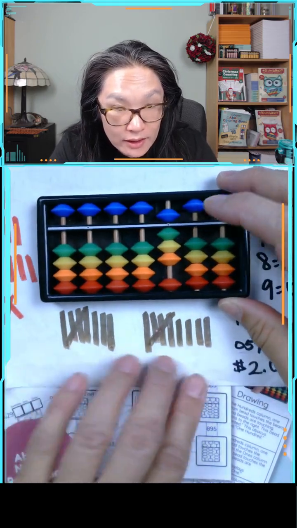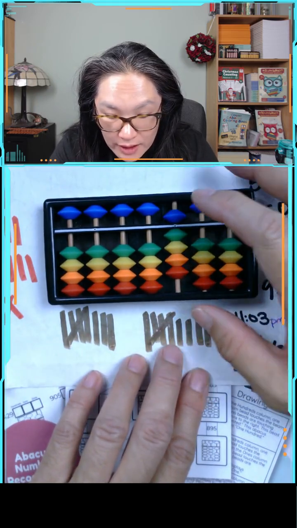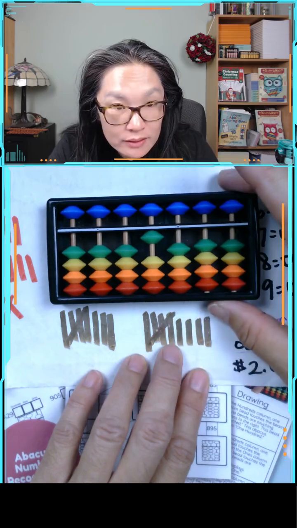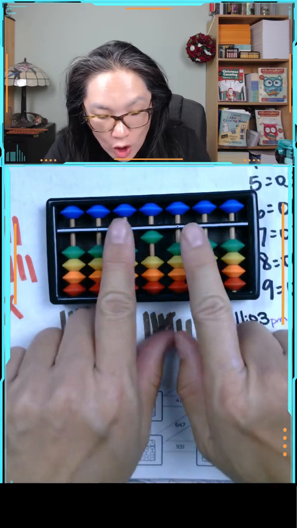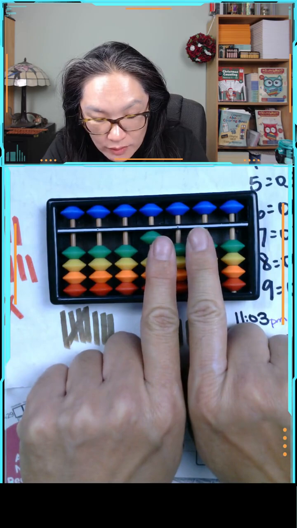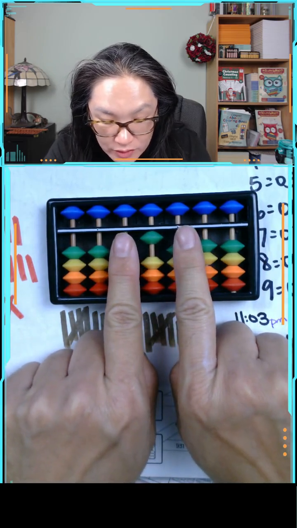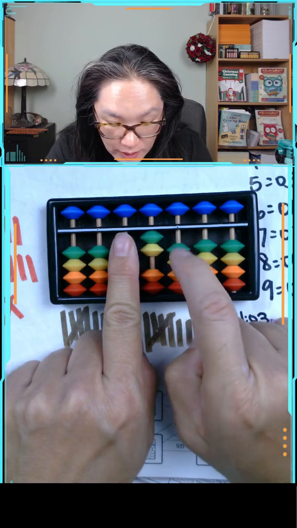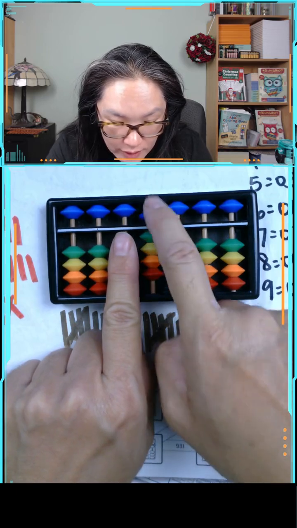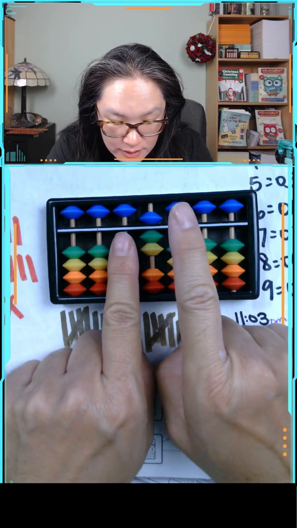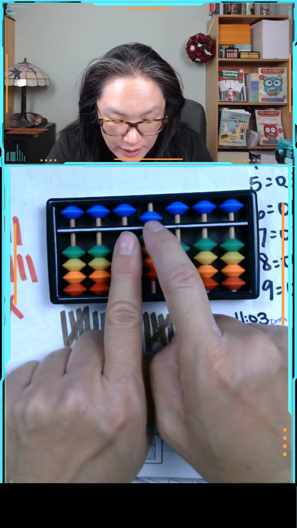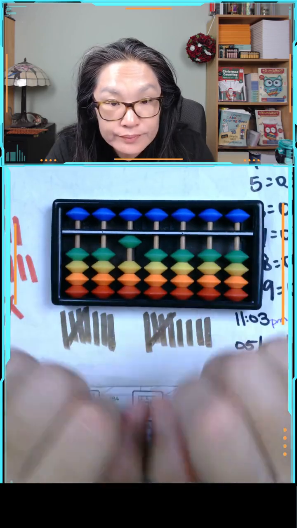And then 9, 5 plus 4 is 9. And then that would be 10. 10 is exactly the same. All we're doing is resetting this column and moving to the next one. So we could still do the same thing: 10, 20, 30, 40, 50, 60, 70, 80, 90, 100.